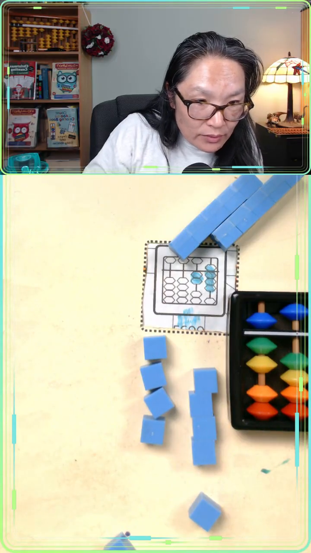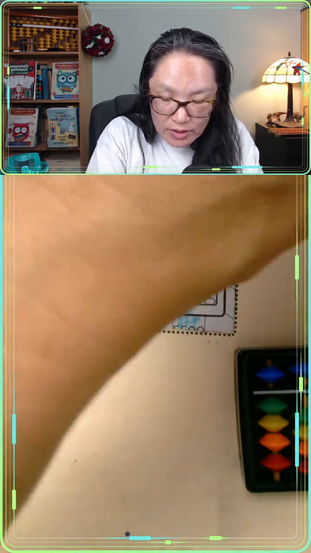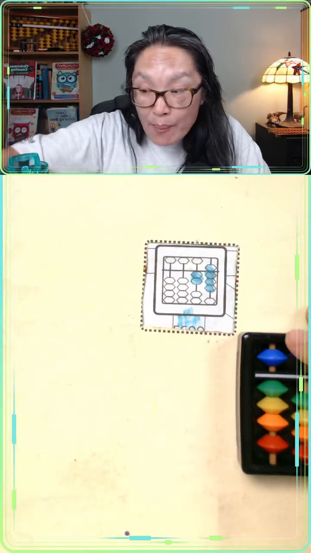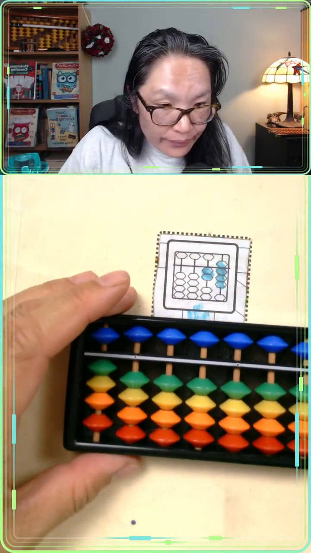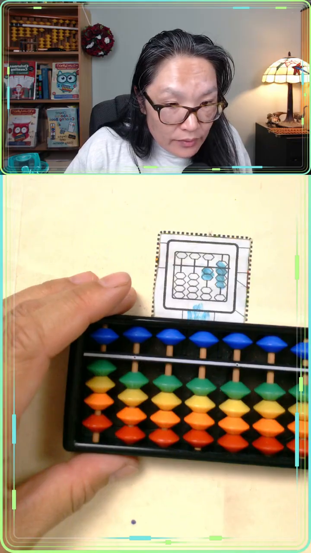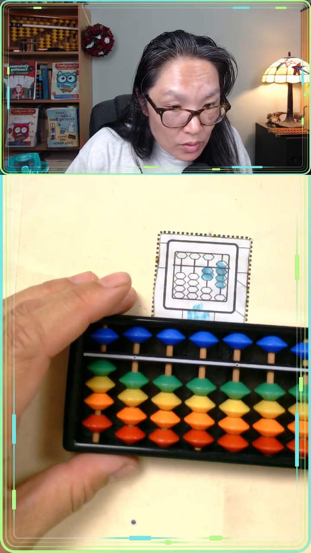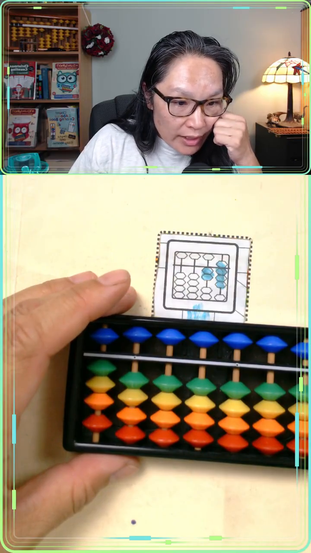Soroban is a Japanese abacus. There is another one called the Suanpan, but that's a Chinese abacus, and I don't teach that either. I just teach the Japanese abacus. Can you explain how this works? Do any of the workbooks show you how to add and subtract? Yes.